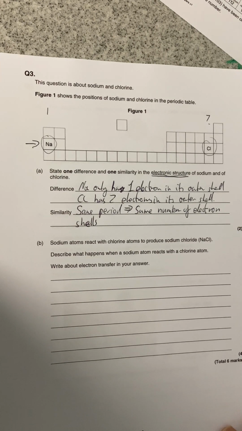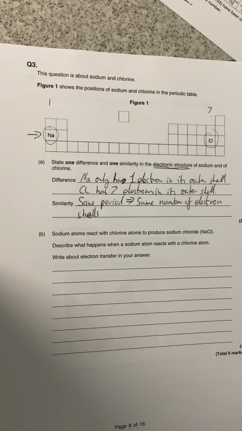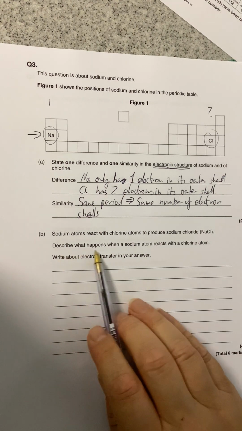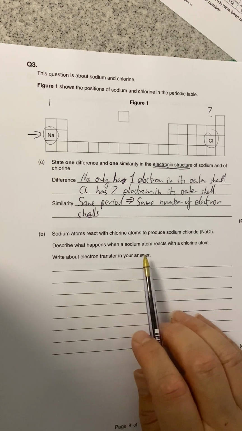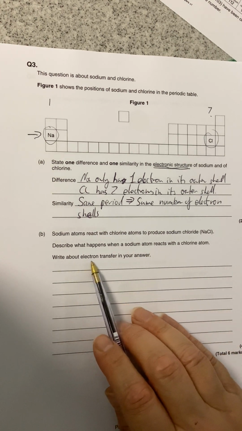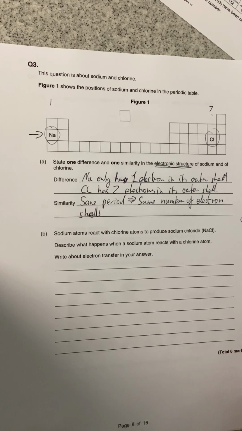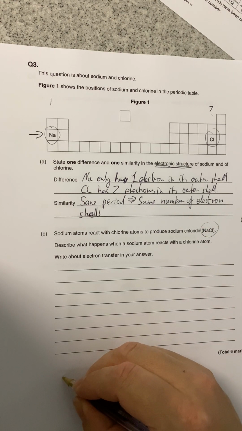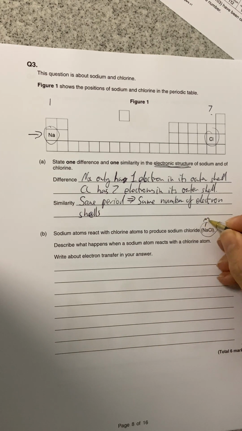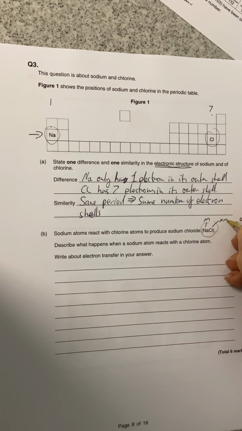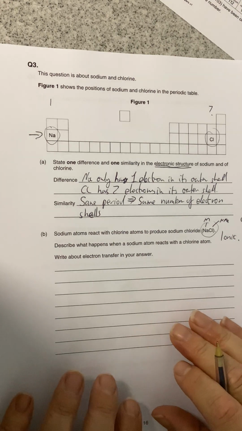So you're on to another 4-marker question here, which is about sodium atoms. It says sodium atoms react with chlorine atoms to form sodium chloride. Describe what happens when the sodium atom reacts with a chlorine atom, and you have to write about electron transfer in the answer. So you have to think about, first of all, what's going on here. The first thing to remember is sodium is a metal, okay, and chlorine is a non-metal, which means it's ionic. It forms ionic bonds, okay? So it says describe what happens when they do that.